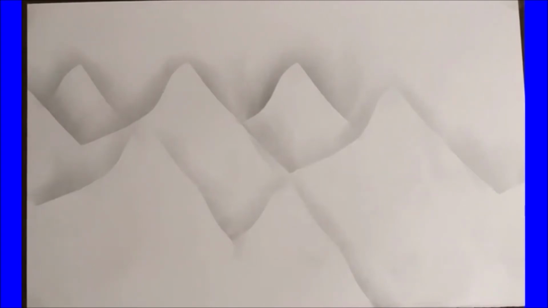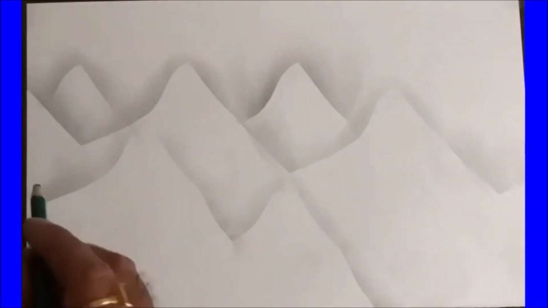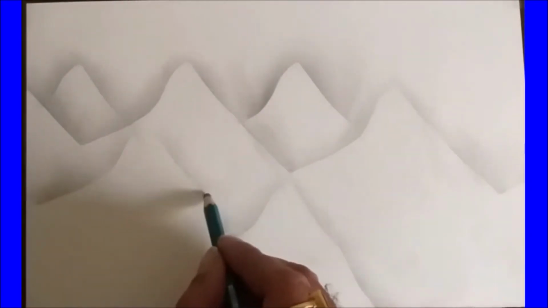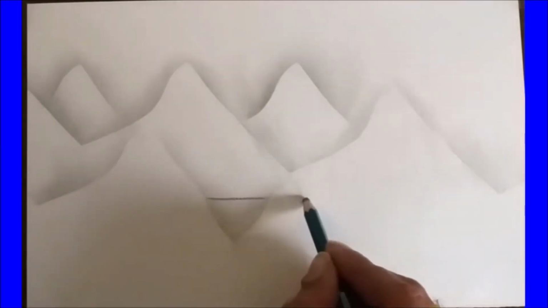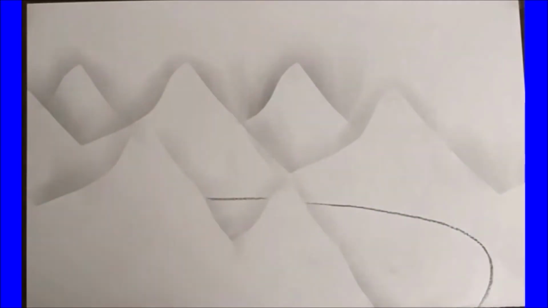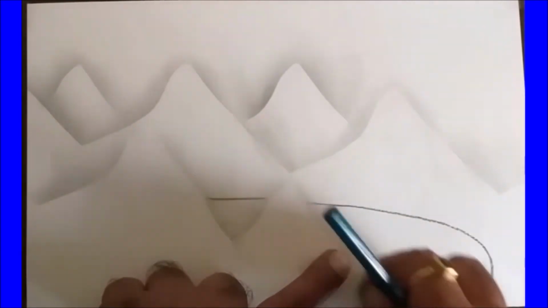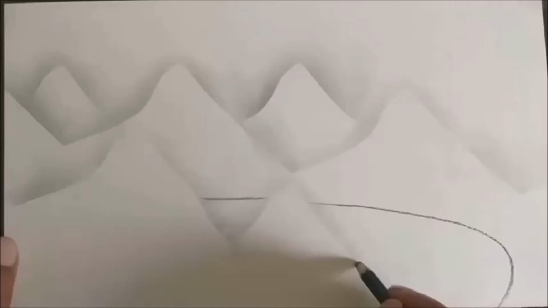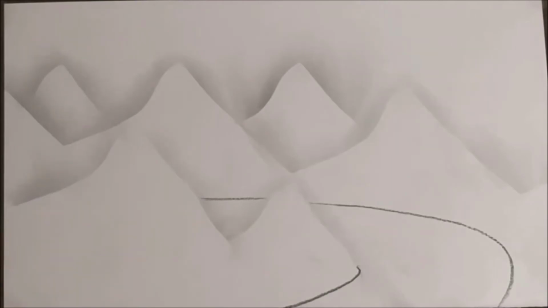Here you can see. Now I'm going to make it. This is my foggy mountains. Now I'm going to make one wave which is coming back from the mountain here. This is a wave which is coming out.